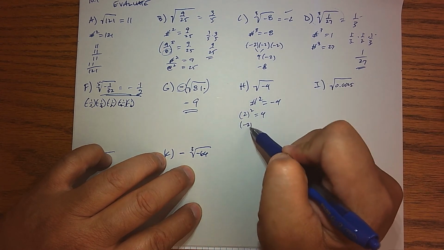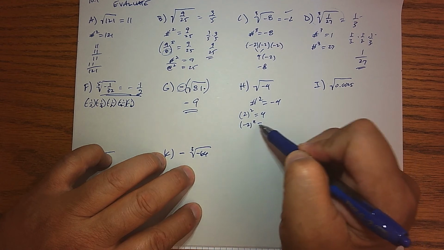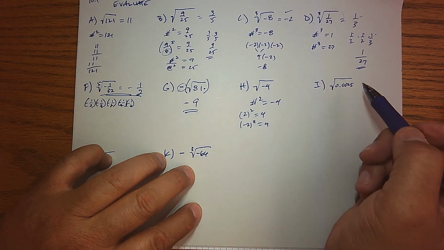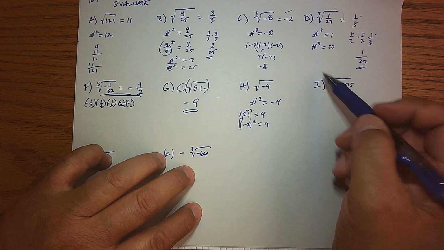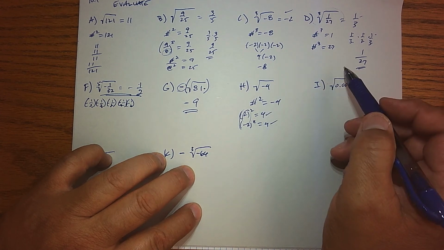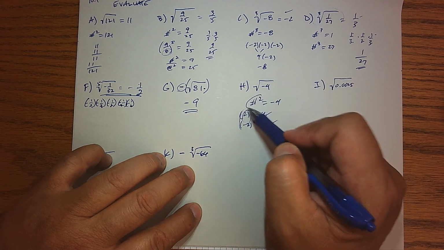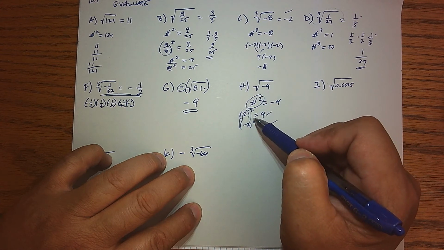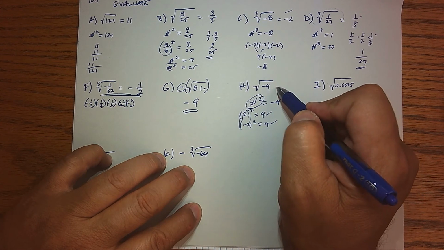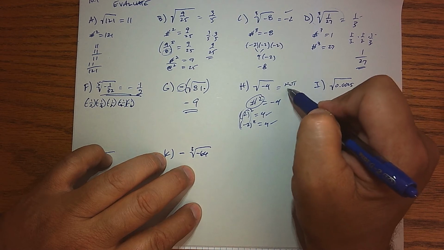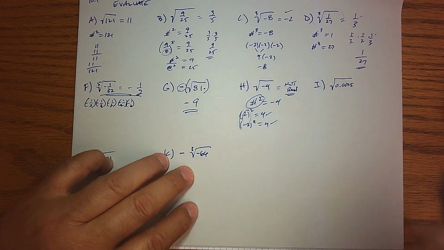And then a lot of students will say, well, what about negative 2? All right, well, negative 2 squared is also 4. So there's our two best candidates, and they both keep giving us positives. As a matter of fact, whenever I square something, I'm always going to get something that's positive. So this is something that is not real.